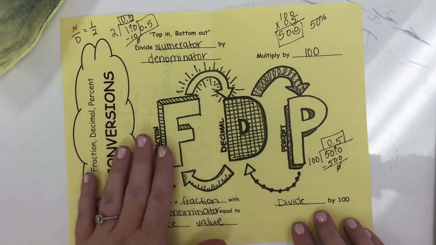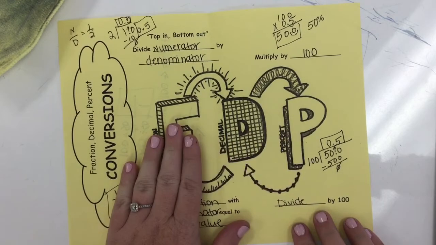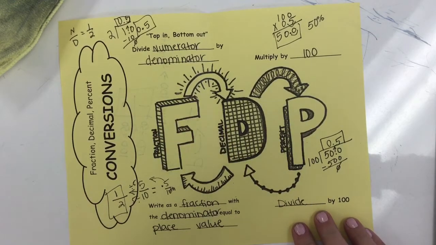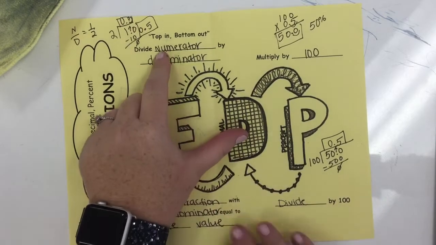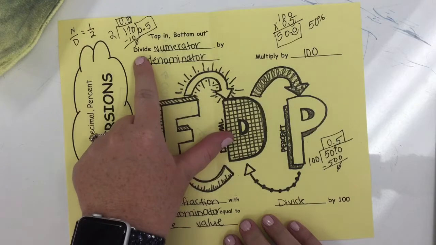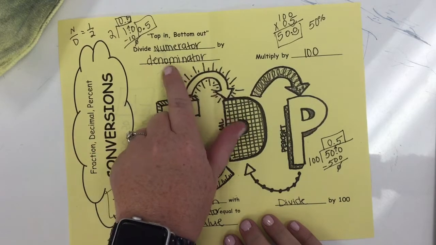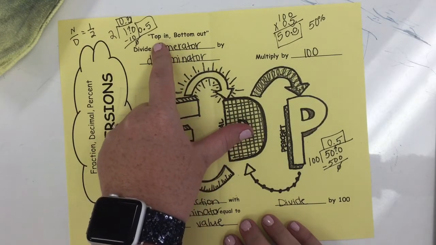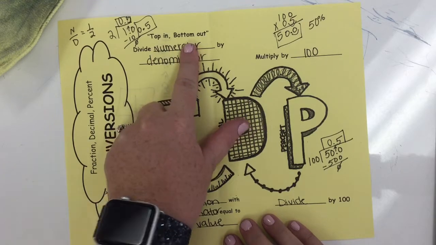So we converted fraction decimals percents. You have a copy of this in your journal. If you took it home, great. If you didn't, that's fine. I have this here for you. So in order to convert a fraction to a decimal, we're going to divide the numerator by the denominator, and we're going to put the top number inside the house, which is our numerator, and the bottom number outside our house.